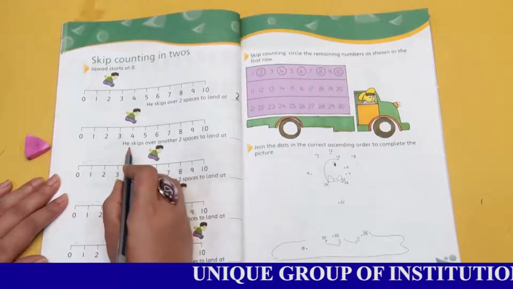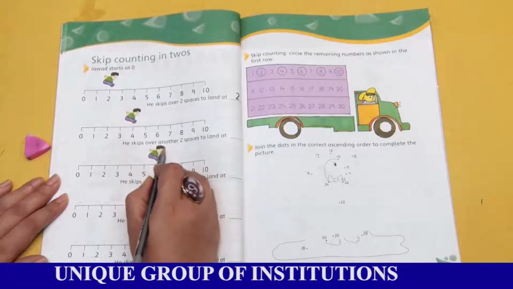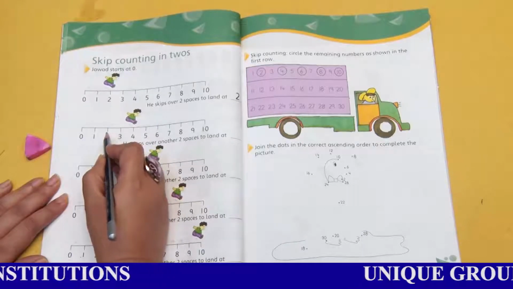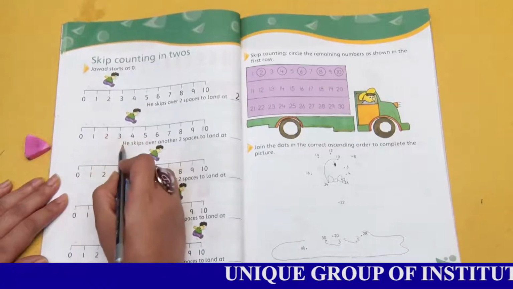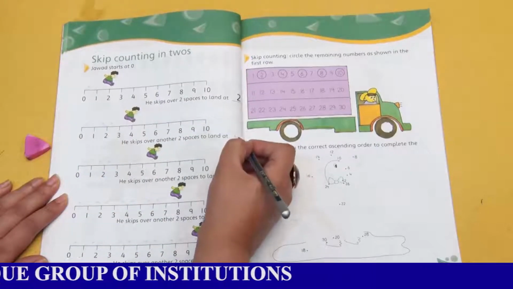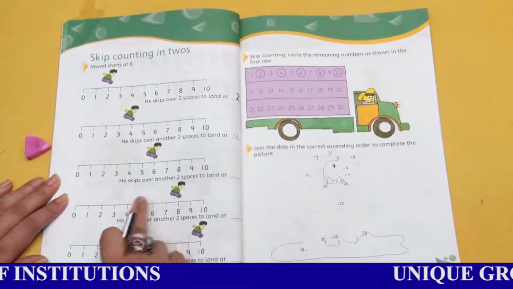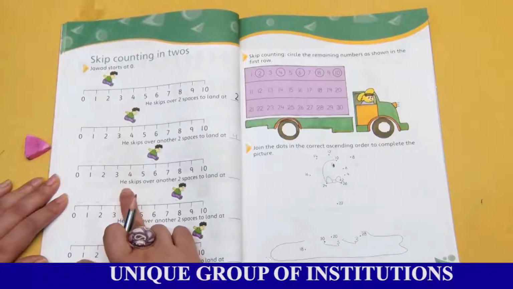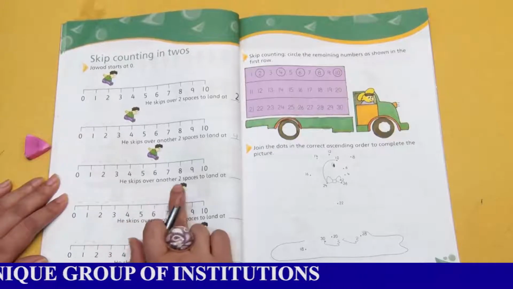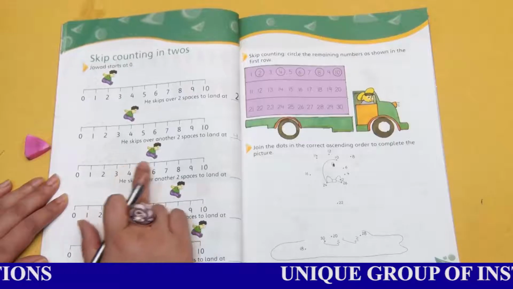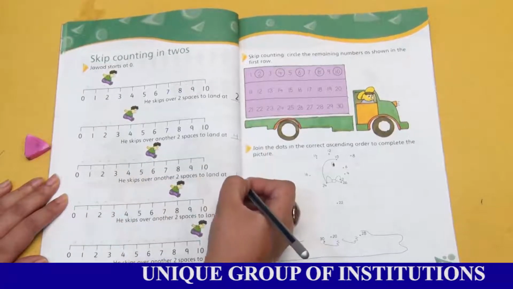The other one, he skips over another 2 spaces to land at. The previous point is the number 2, and from number 2 now he skips over 2 spaces to land at number 4. So I am writing the number 4 here. The third one is, the previous point is number 4, remember. Now the next instruction: he skips over another 2 spaces to land at dash. From the last point he skips 2 spaces and lands at number 6.